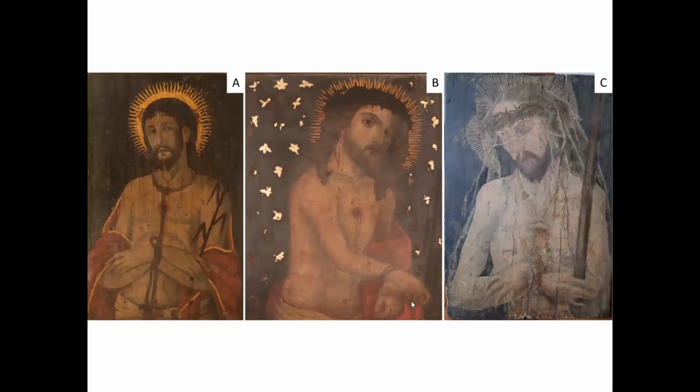also from a known author, and we have here this particular detail of the wound, the chest wound, that is interesting. And we have also the gold leaf applied in the background of the painting.